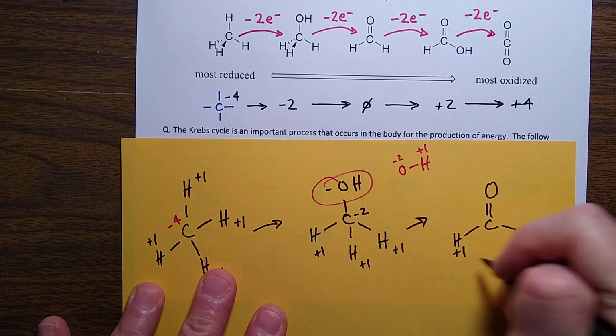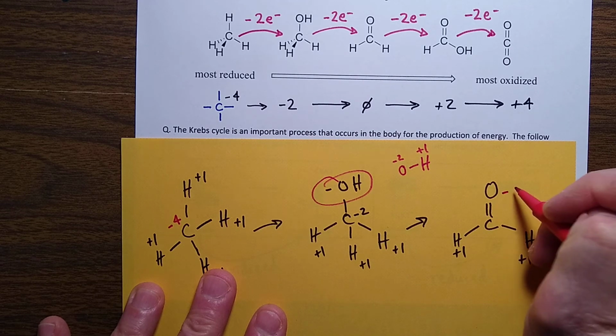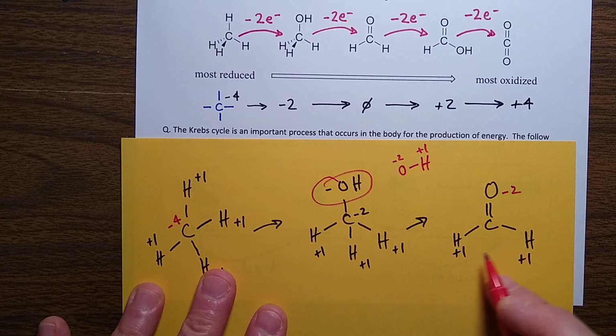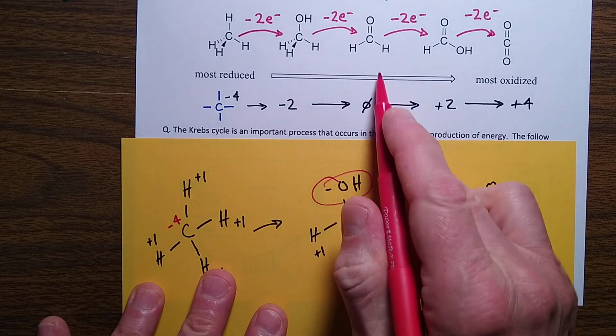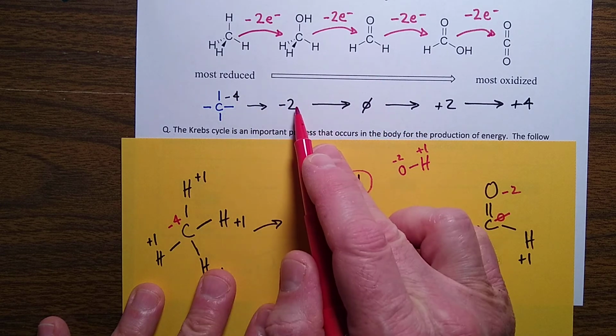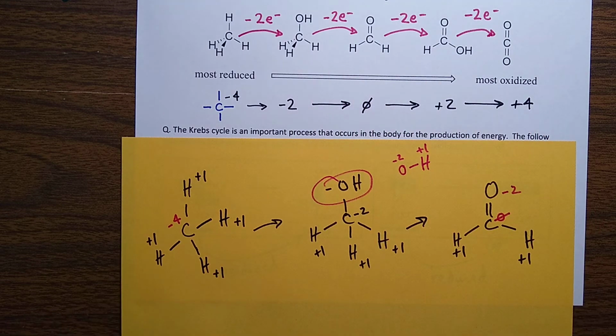Here we'd have +1 on that hydrogen, +1 on that hydrogen. We give oxygen, when it's not attached to a hydrogen, a -2. And now notice that the oxidation numbers balance. +2 and -2 cancel to 0, so therefore carbon in an aldehyde has an oxidation number of 0. But notice every time I'm going to the next higher oxidation state, I'm losing 2 electrons.